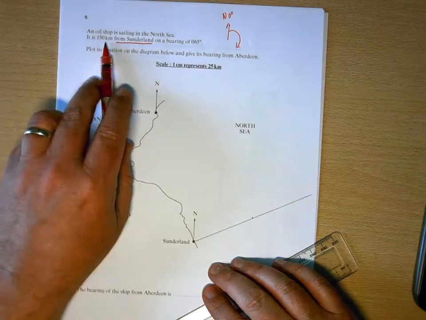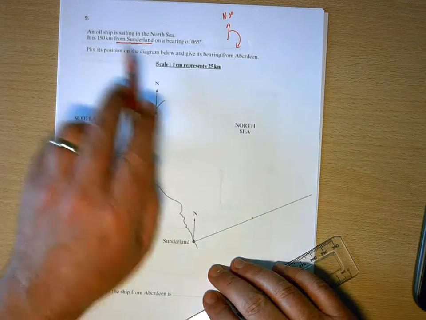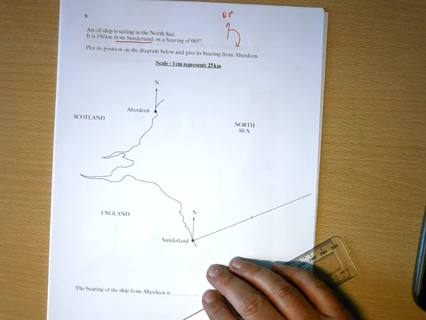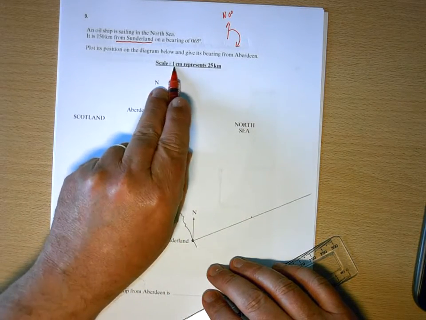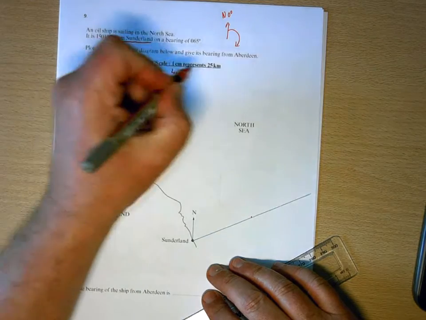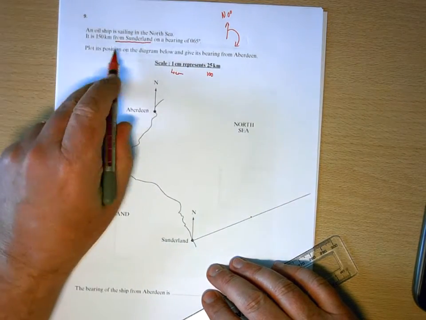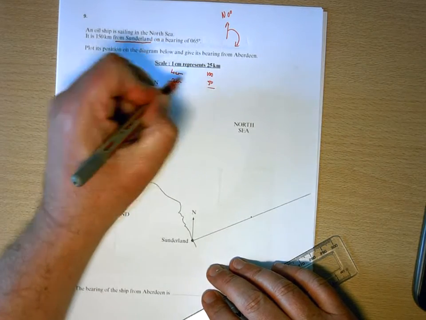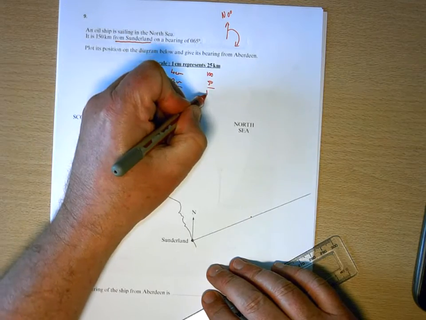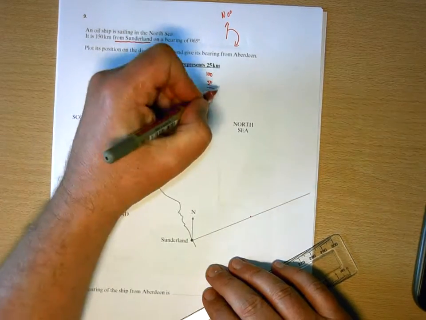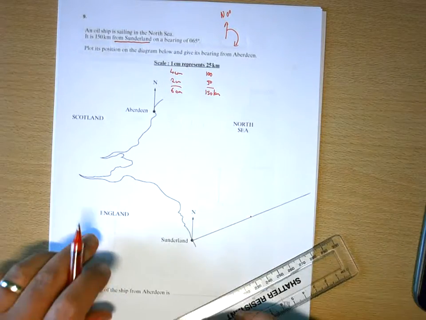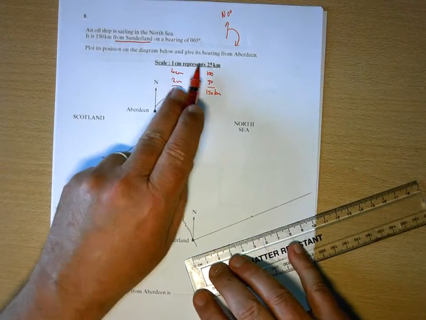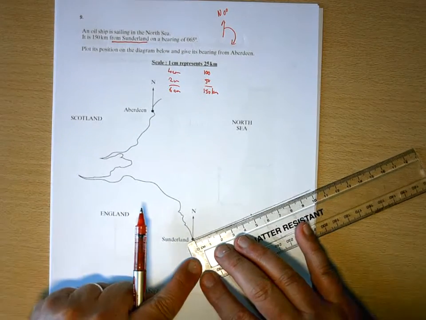Now in order to work out where, it's telling me it's 150 kilometers and the scale is 25 kilometers is 1 centimeter. So 4 centimeters will be 100, and I want another 50, so that's 2 centimeters would be 50, 6 centimeters will be 150. So there's different ways of doing that. You could just divide it in however you wish to do it. But that means that I've got to measure 6 centimeters along this line to work out where the boat is.